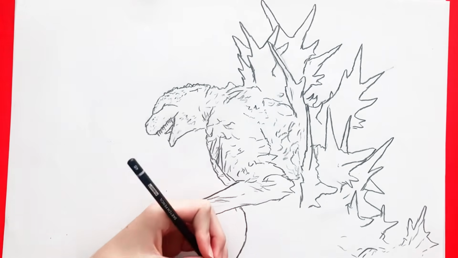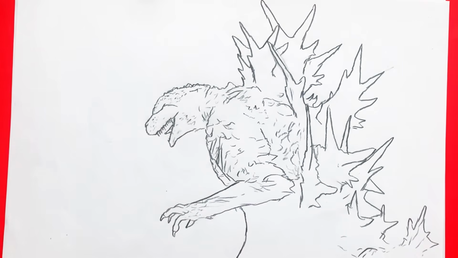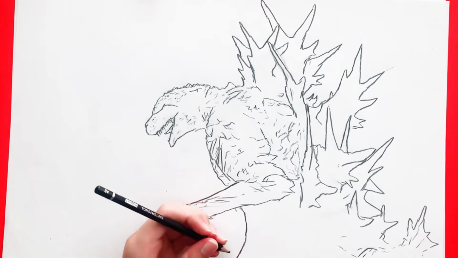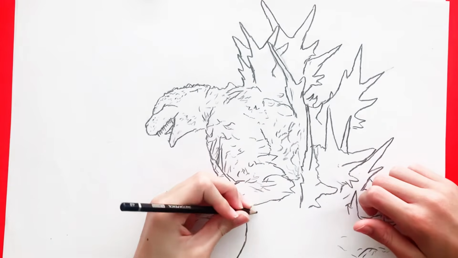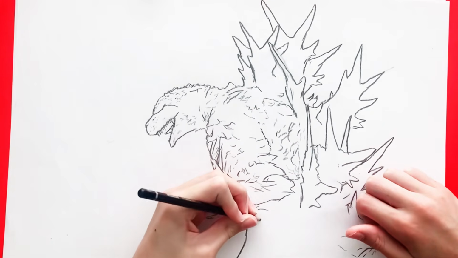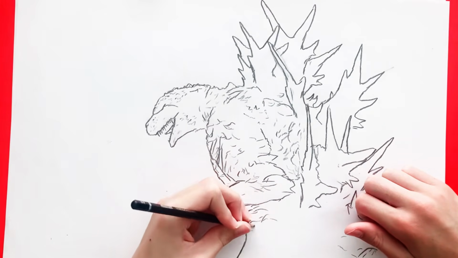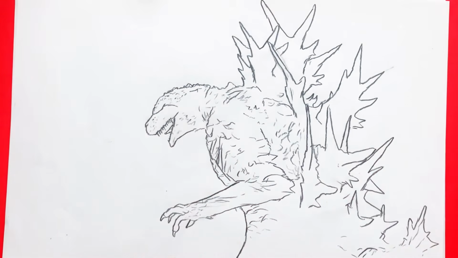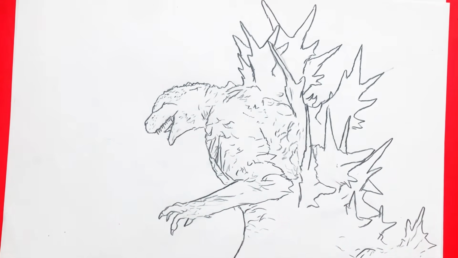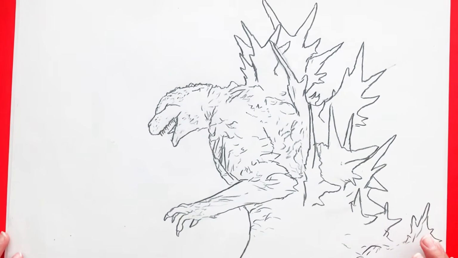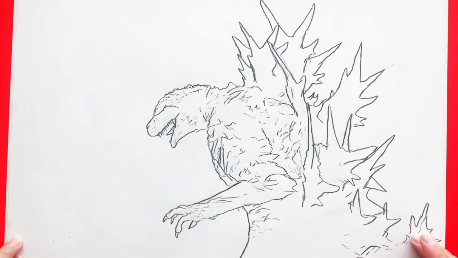So it's gonna go over there. And I should have drawn this a long time ago. Alright, so just something like that. And then I need to fix this paper.